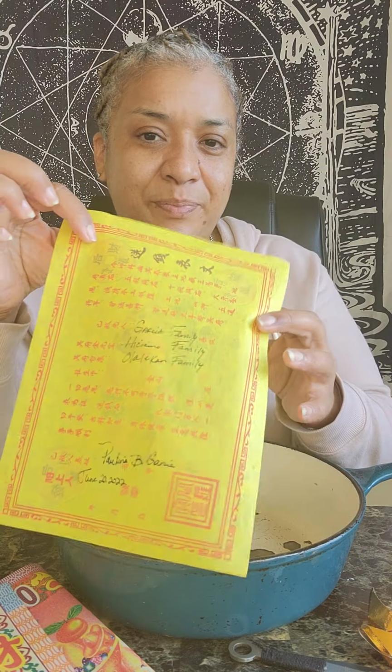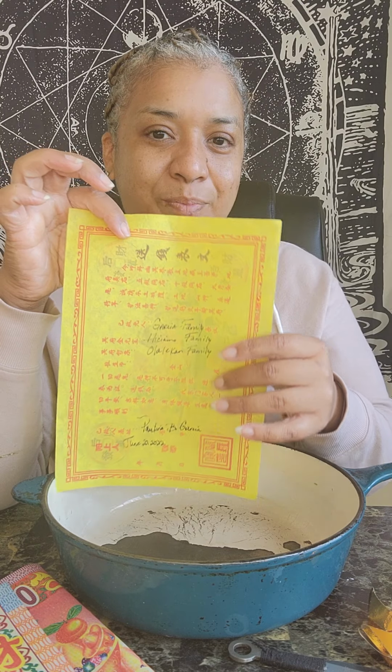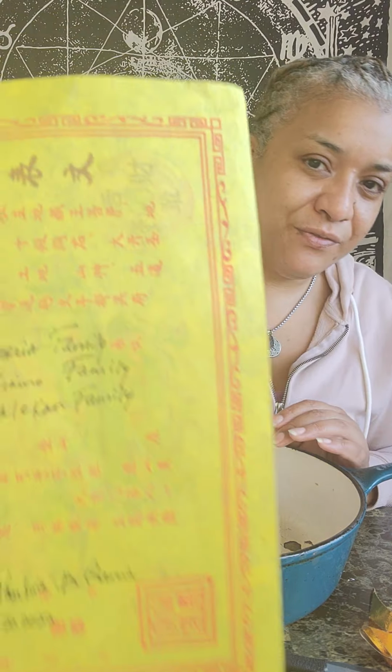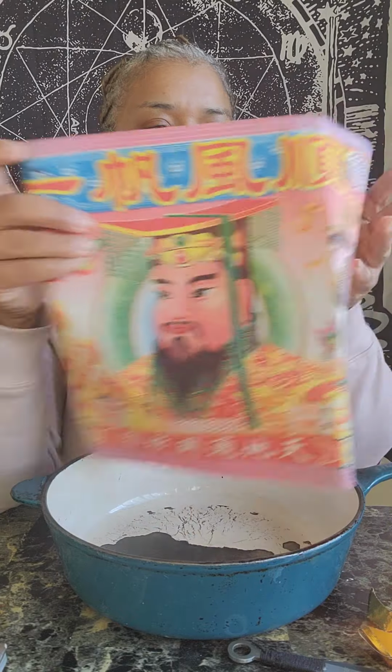Some of the bundles will come with a gold paper. For you to be able to fill it out, you will have to go on Amazon and follow the directions, because you have to put your family names and then your name, and I put today's date there also. And I have the poster forms also.